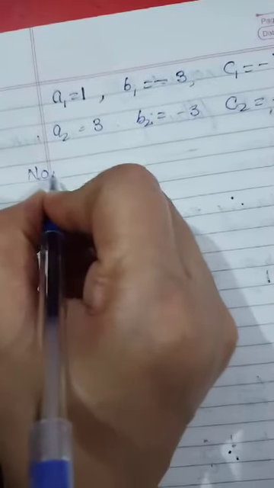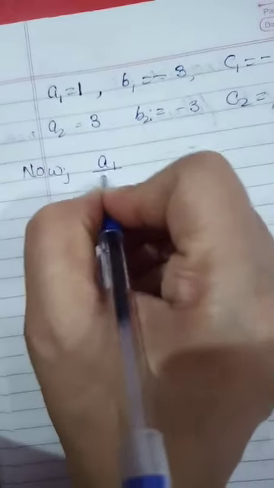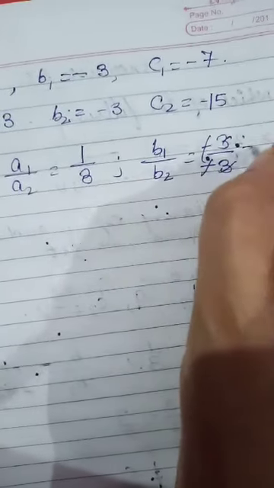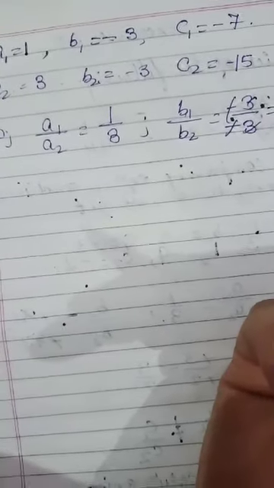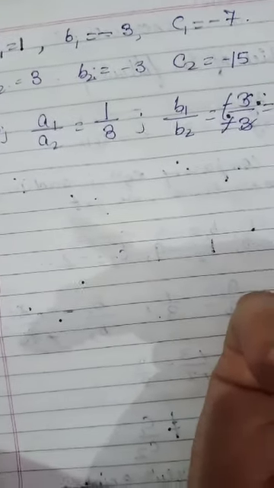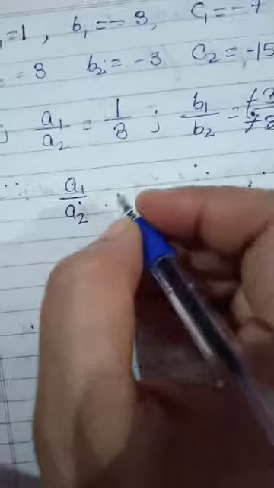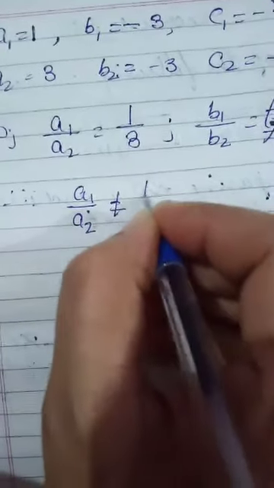Now ratios. a1 upon a2 is equal to 1 upon 3. b1 upon b2 is equal to minus 3 upon minus 3. Cancelled out. Answer is 1. Here there is no need to go for c1 c2 as we can see that both the values are not equal. Therefore a1 upon a2 is not equal to b1 upon b2.